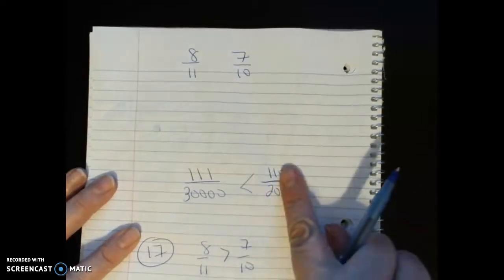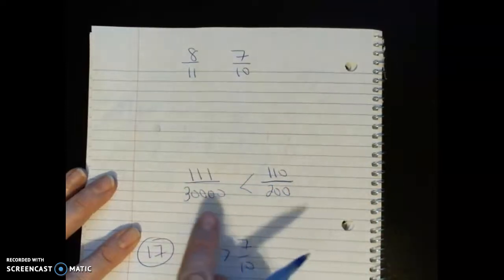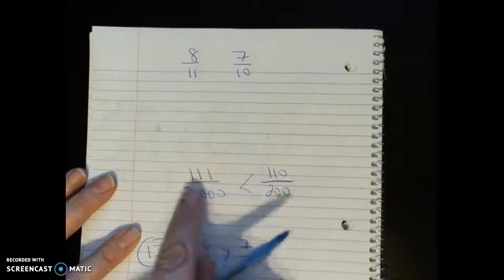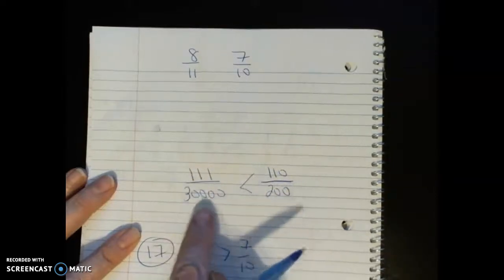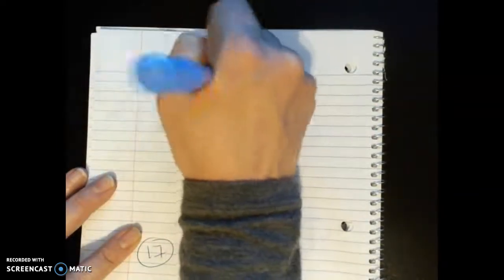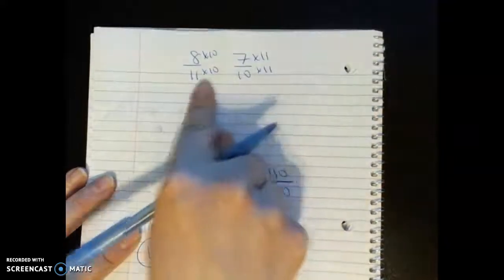We definitely know that this is going to be bigger. I mean, this is almost 50%, a little bit more than half. This is not even close. But again, I have more, because 111 is more than 110. I have more of a tiny thing. Now, again, sometimes we choose to get a common denominator. We're trying to use reasoning here. So in this case, it's too close to tell.